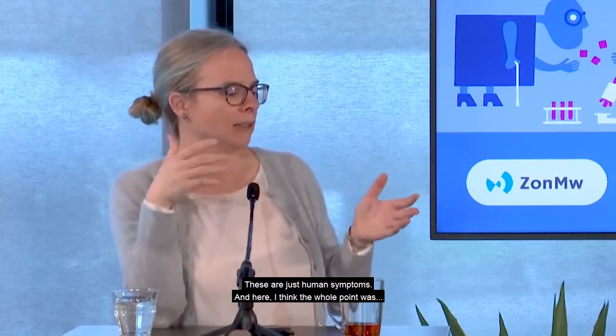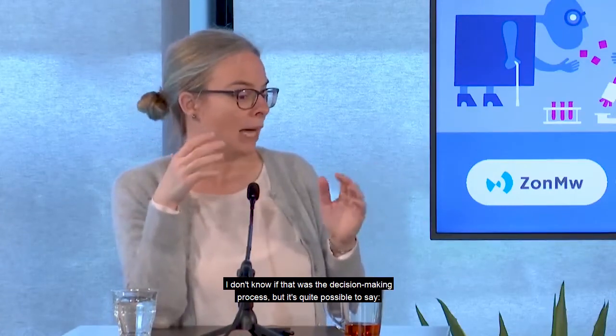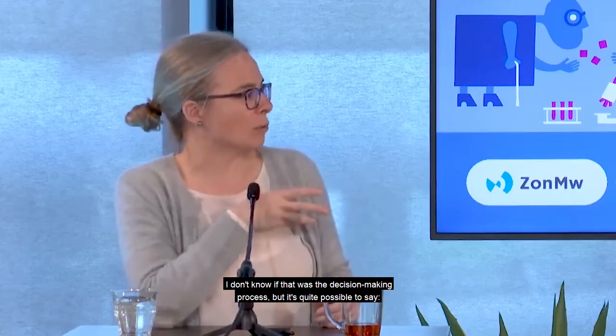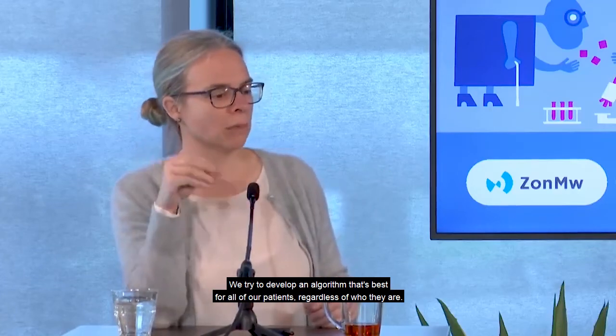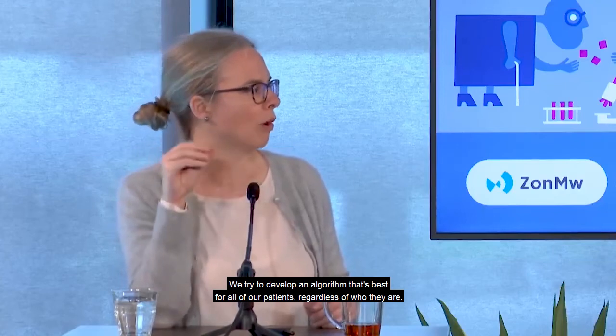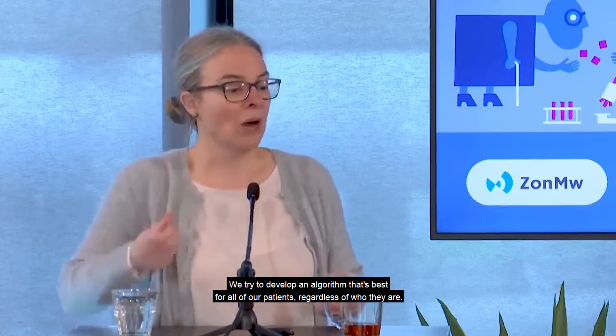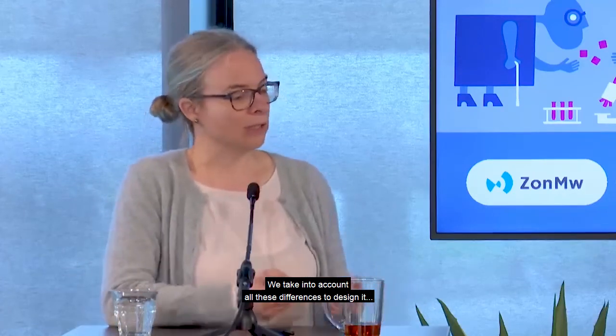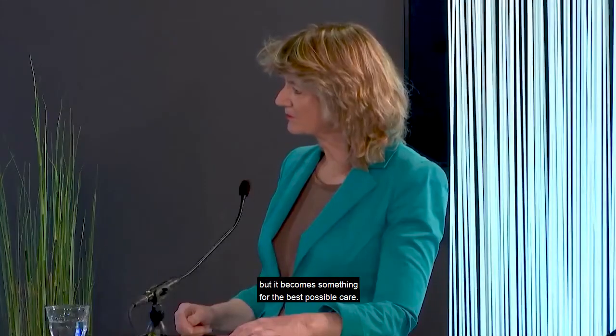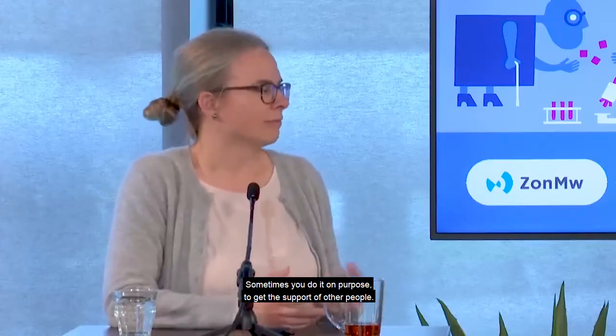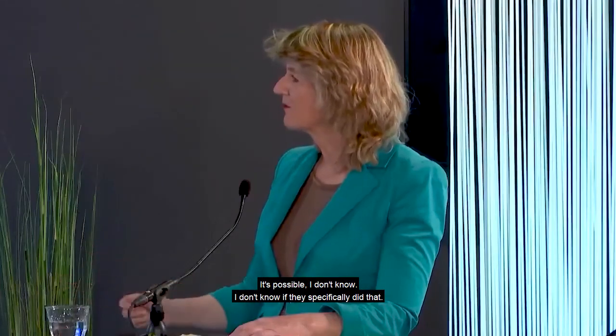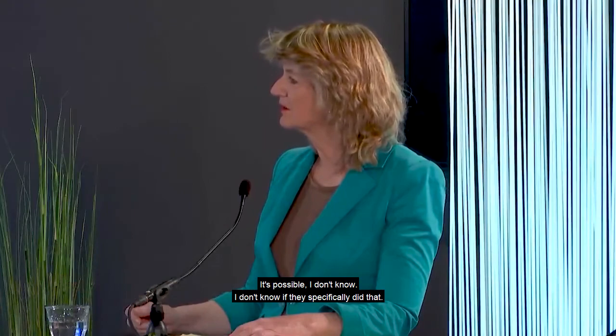And here, I think the whole point was, maybe, I don't know if that went into the decision-making process, but it's quite possible to say, well, we try to develop an algorithm that's best for all of our patients, regardless of who they are. We take into account all these differences to design it, but it becomes something for the best possible care. Yeah, sometimes you do it on purpose to get the support of other people. It's possible. I don't know if they specifically did that.